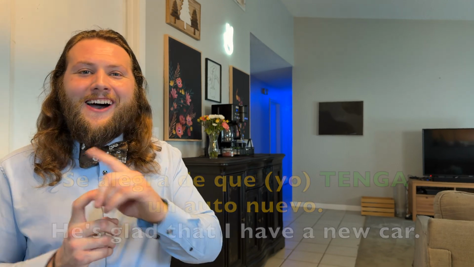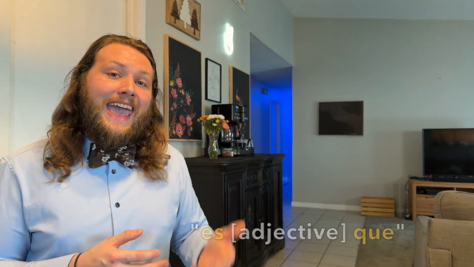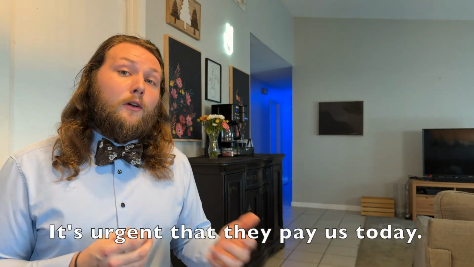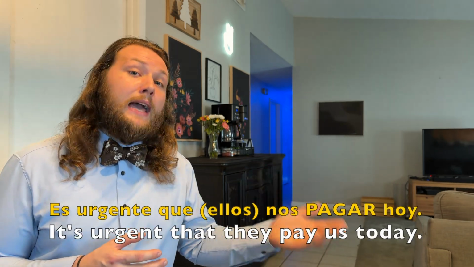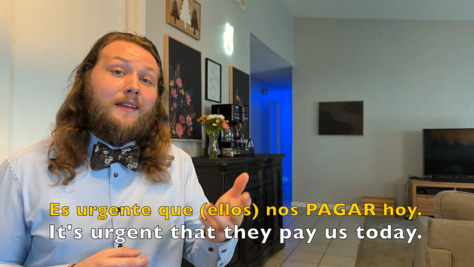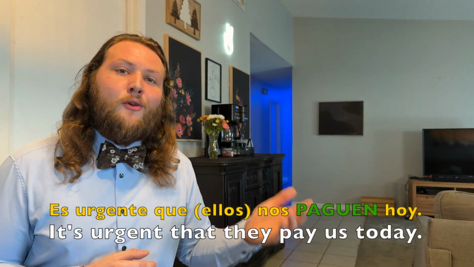All right, moving on. Next up, we've got the I for impersonal expressions. These are similar to expressing emotions, but instead, we're claiming a certain action has a certain characteristic. Oftentimes, these expressions are constructed using es adjective, que, as our trigger. For example, if I want to say, it's urgent that they pay us today, the translation is, es urgente que nos pagar hoy. Pagar is regular, so you're on your own here. Here, es urgente que is our subjunctive trigger, and our answer is, es urgente que nos paguen hoy.